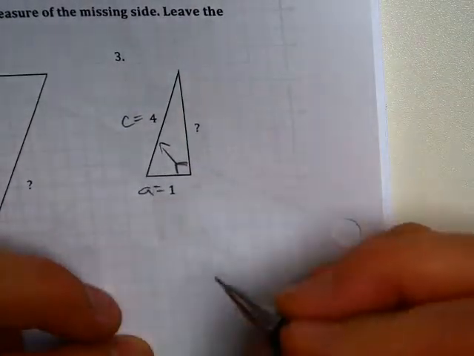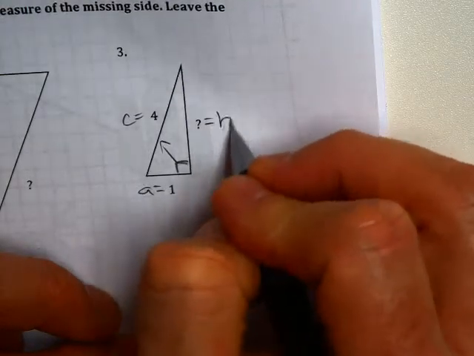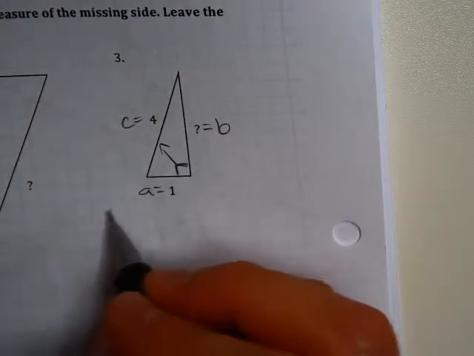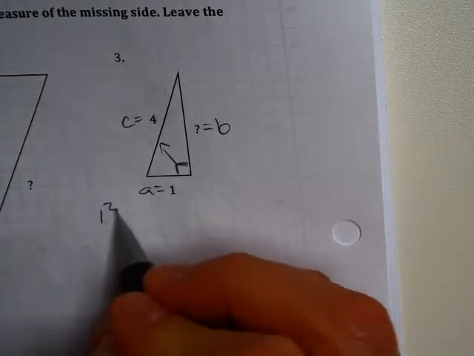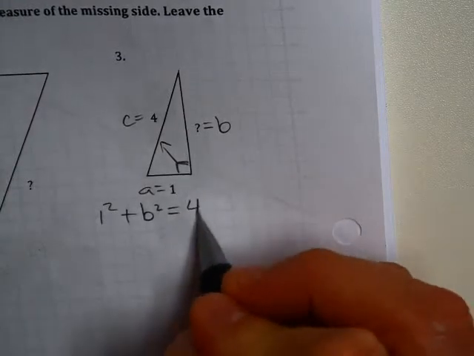Honestly, I don't care. It really doesn't matter. So we're going to call this one B. So we know A and we know C, but we don't know B. So I'm going to put it in the right order. So it's going to be A squared plus B squared equals C squared. So 1 squared plus B squared equals 4 squared.